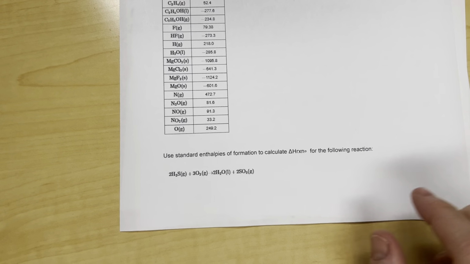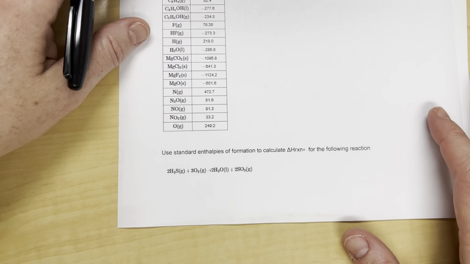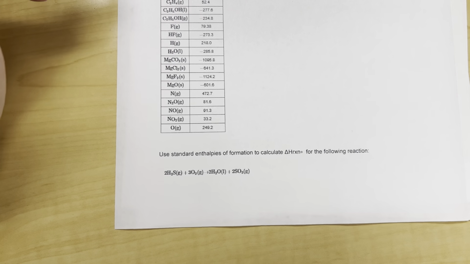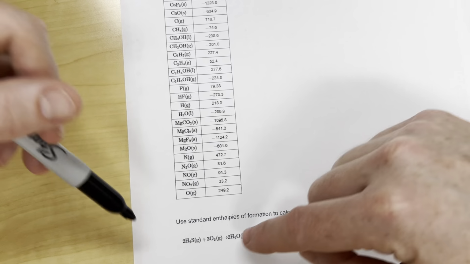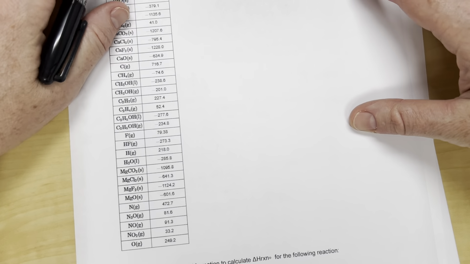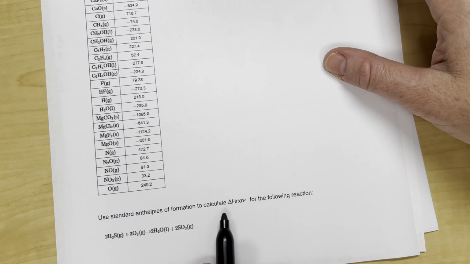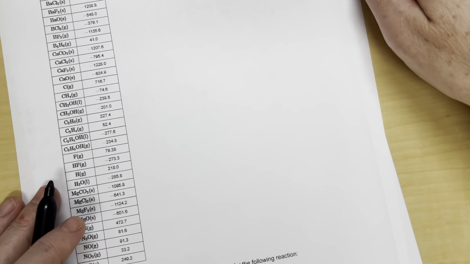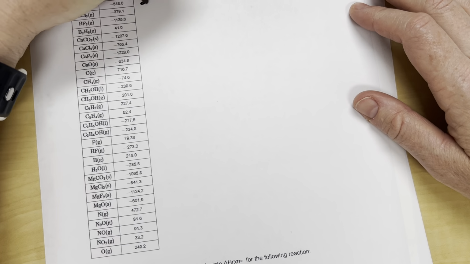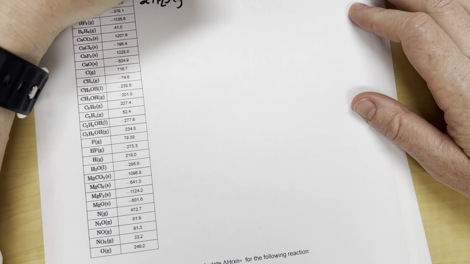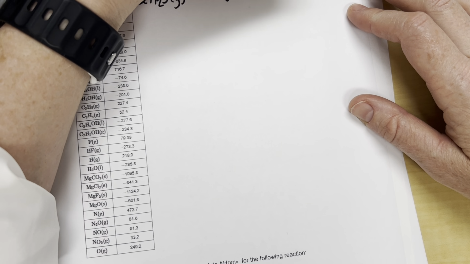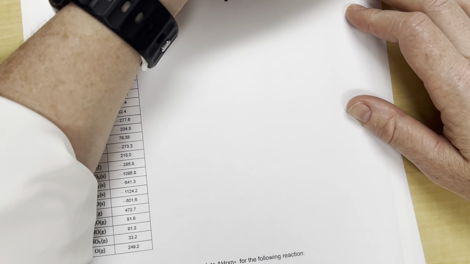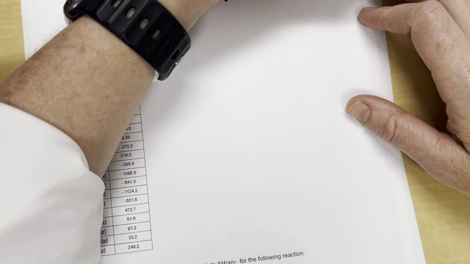So if you ever need extra enthalpy of formations, you can Google them. That works just fine. Just make sure that they're in units of kilojoule per mole. Otherwise, yeah. Most of these are on this table right here. This one's kind of frustrating because it's not, so I want to make sure to do it. Okay, so use the standard enthalpy of formation to calculate the delta H of the reaction. I'm going to rewrite this equation just so it's a little bit bigger for me. So we have 2H2S gas plus 3O2 gas yielding 2H2O liquid plus 2SO2 gas.